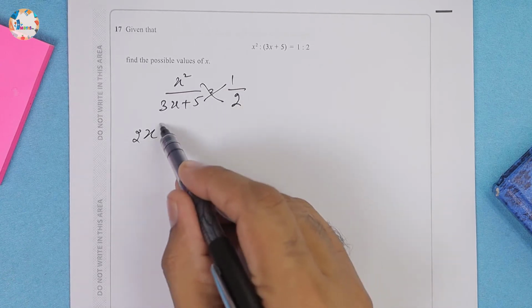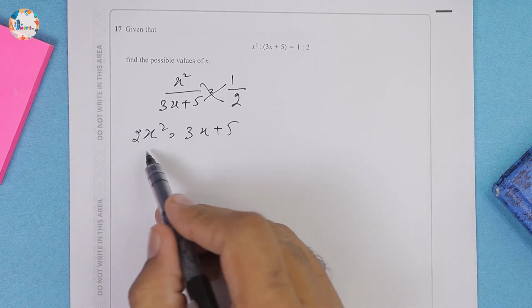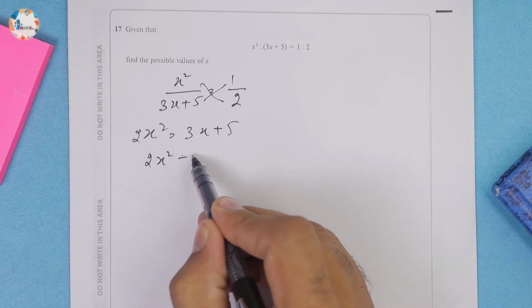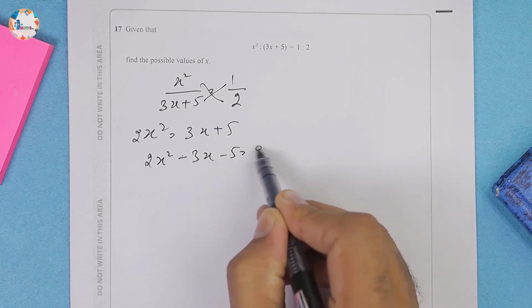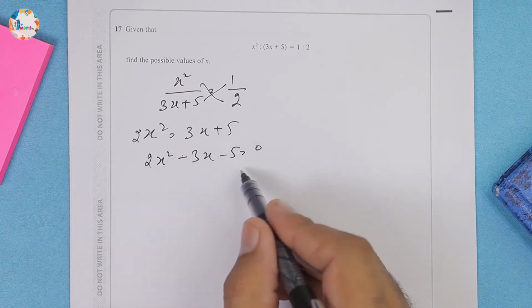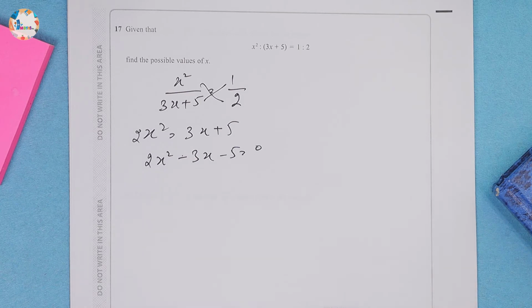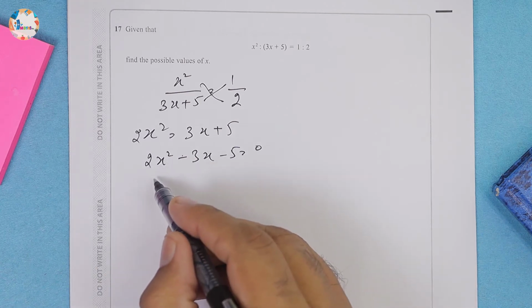So 2x squared will be equal to 3x plus 5, and we can shift to the other side. So 2x squared minus 3x minus 5 is equal to 0. This will be our quadratic equation. Now we can find the values of this one by the quadratic formula.